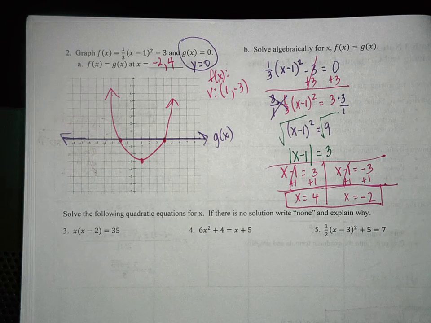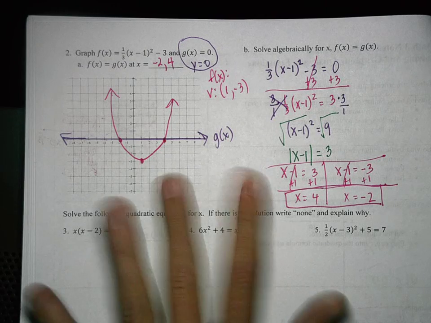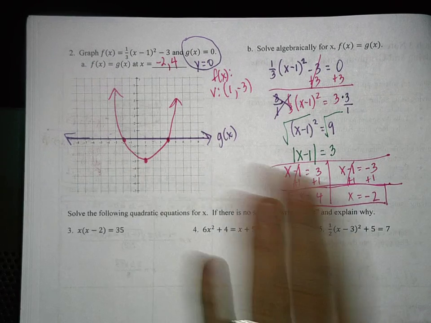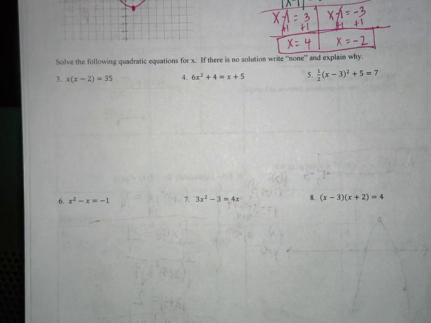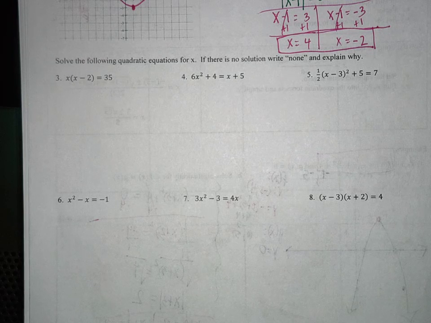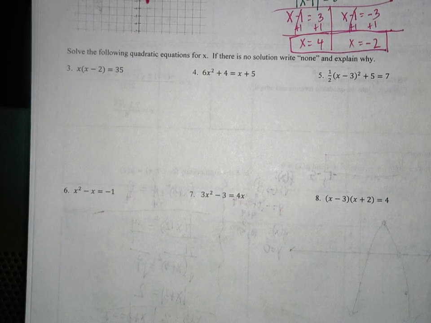Okay, so part of your homework is to solve them graphically and algebraically like this. And then the other part is where we're just going to be solving quadratic equations. And you're going to have to use multiple methods. So you either are going to use your grouping, you're going to use squares, or you're going to have to use the quadratic formula. Also, it says if there is no solution, write none. You're going to cross that out.